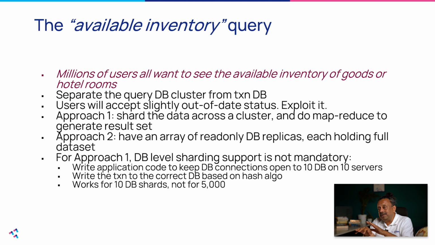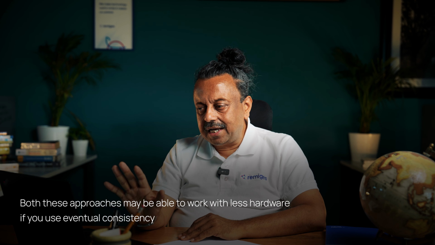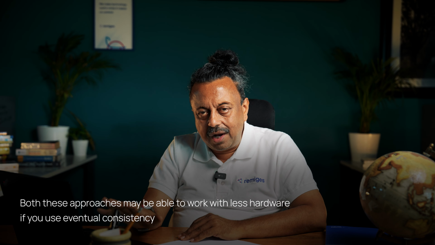Or you can use databases which do not understand sharding and the application does the sharding, in which case the application code will have to have database connections kept open with each shard. So you have 10 shards, let us say, and the application code will have database connections open with each of the 10 shards and will pass on the relevant operation to the relevant shard. It can be done at the application level. So these are broadly the approaches which can be used to attack this requirement.